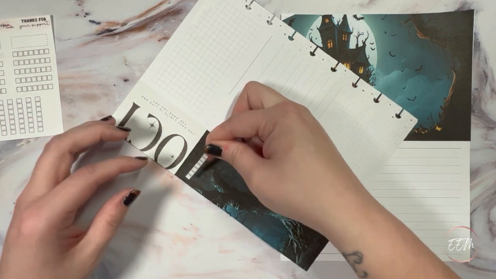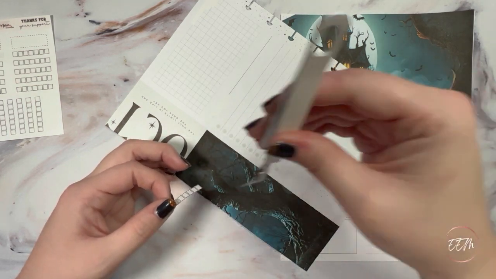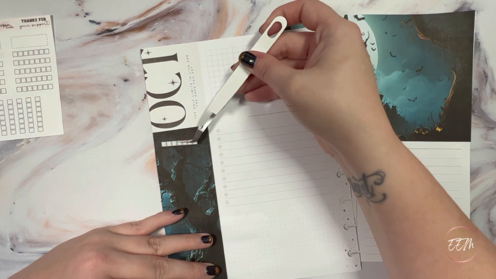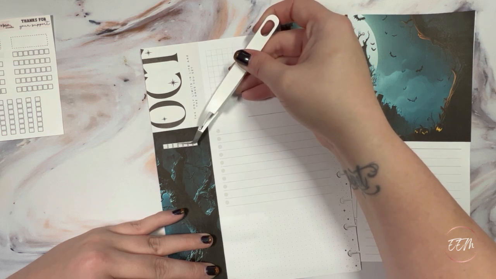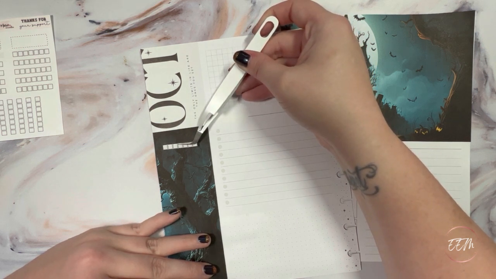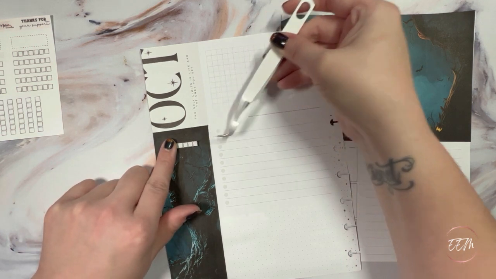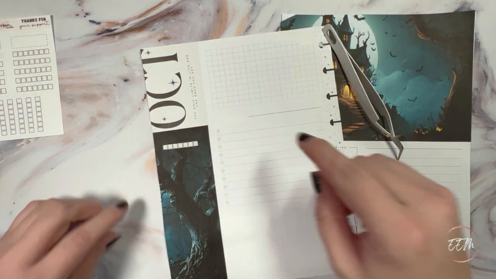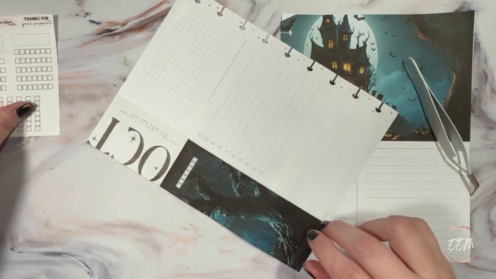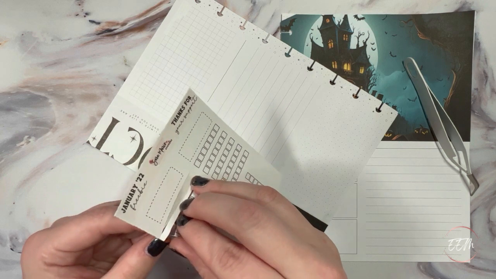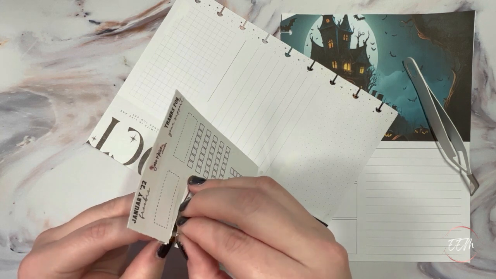So I'm actually going to bring my tweezers in. This way when I look flat on the page, I can see more of how I want to line it up to get the first one started. And I like that placement right there. So we're going to take that and lay it down just like that. Okay. And now we're going to follow through with the next rows right underneath it.